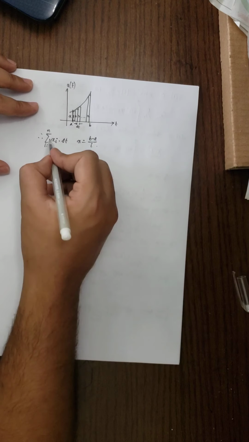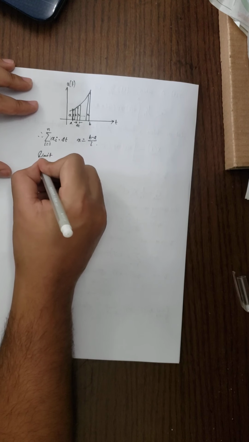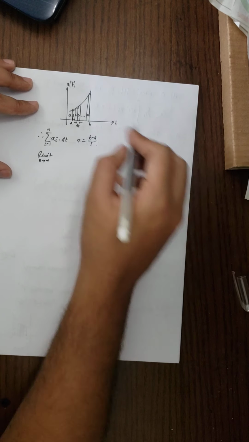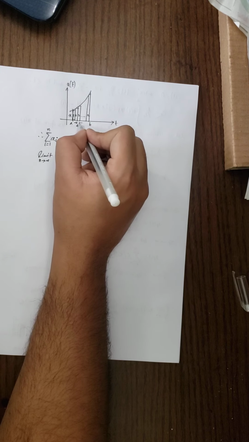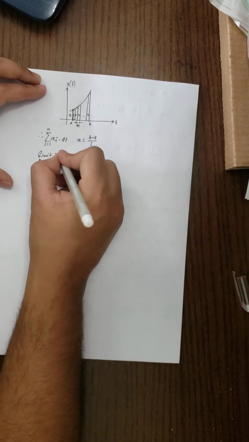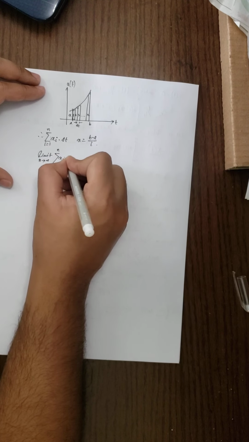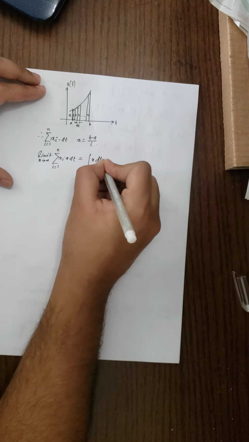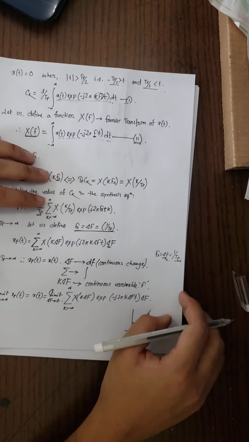Now, if we take the limit of n becoming infinity, that means the number of divisions becoming infinite and the value of del t becoming infinitesimally small, we can write the limit n to infinity of the summation of x of I times del t to be equal to integration of x dt, which is what we are going to do over here.